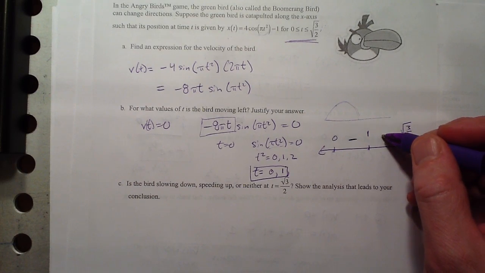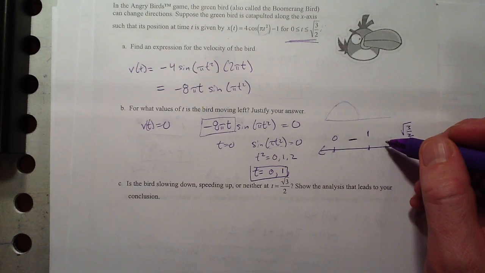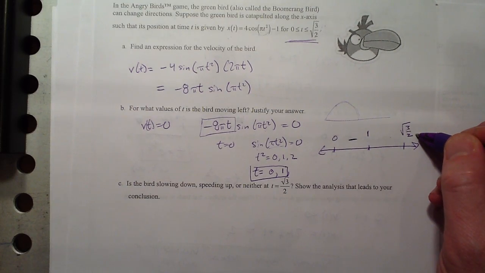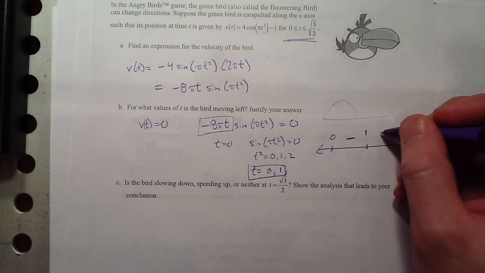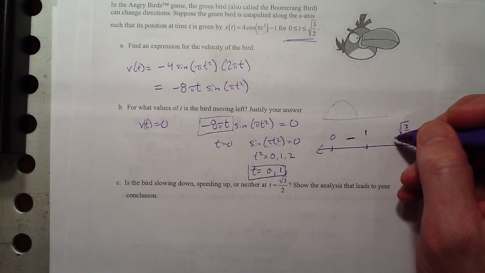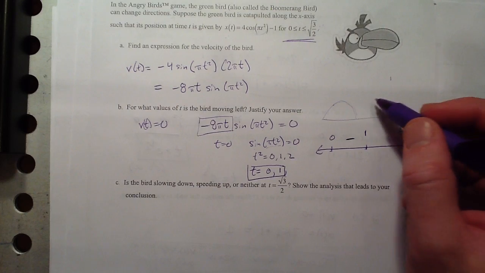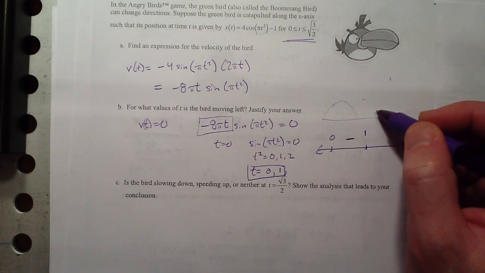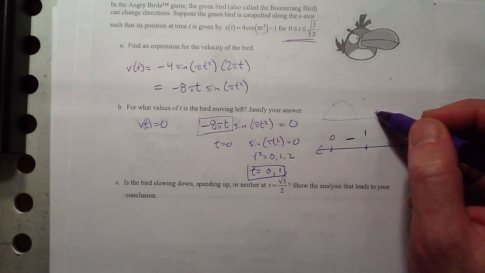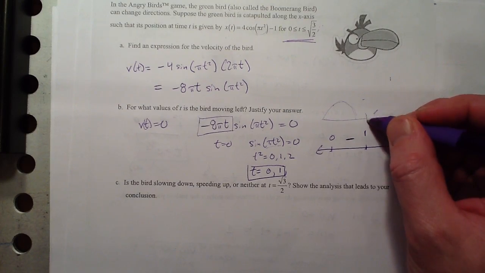I'm trying to think of something that's squared that would give us, not the square root of 3 over 2, but the square root of, how about the square root of 5 over 4?